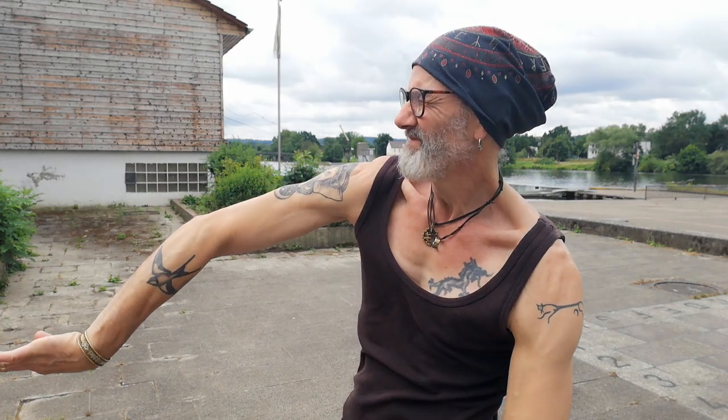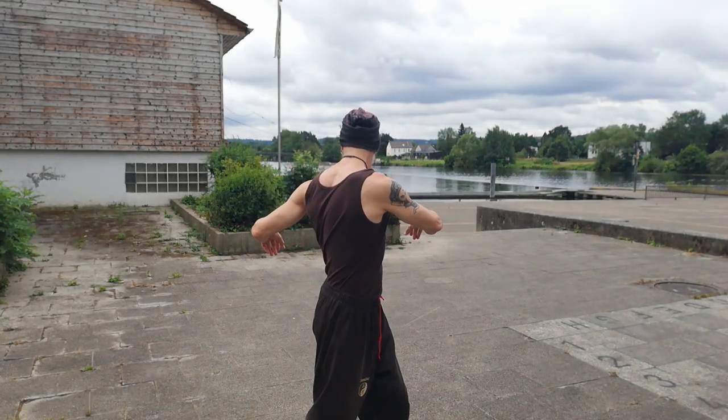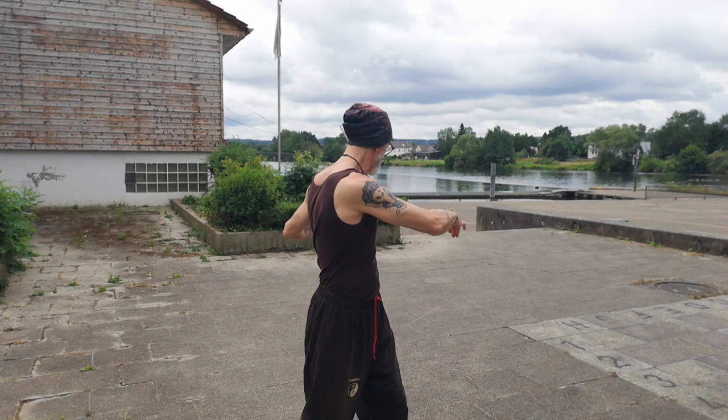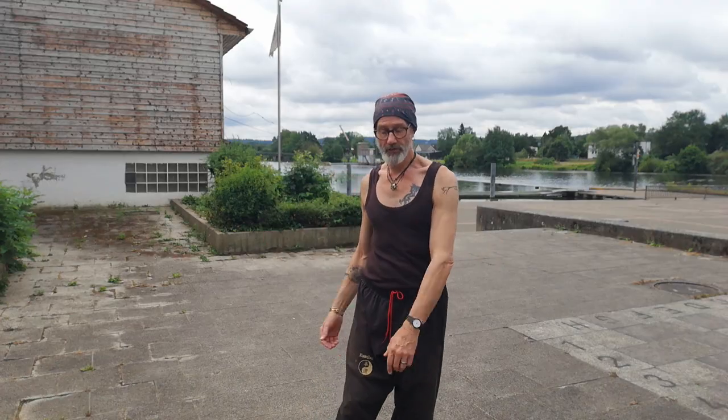You can use rotational movements. So I can take my hand, turn it inwards, an internal rotation, a flexion, an external rotation, an extension. I can rotate my spine, both directions.